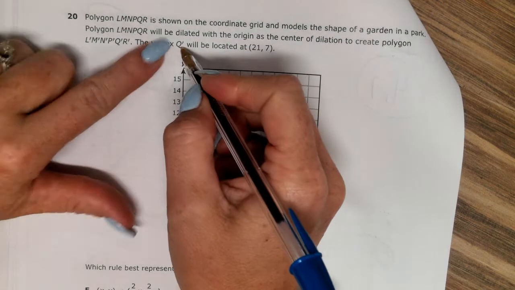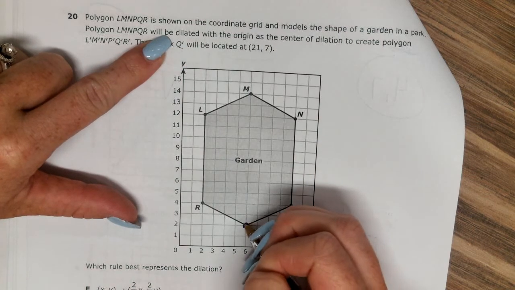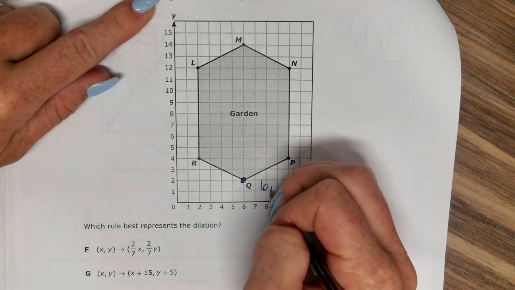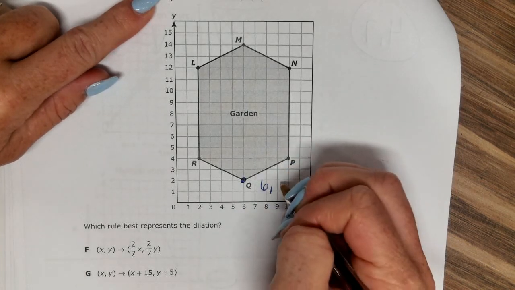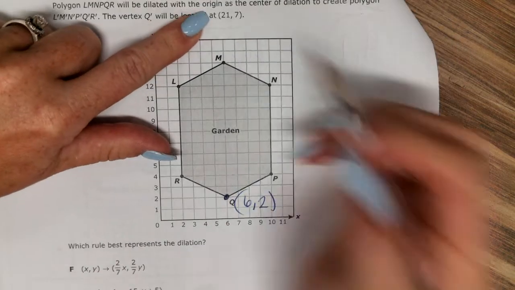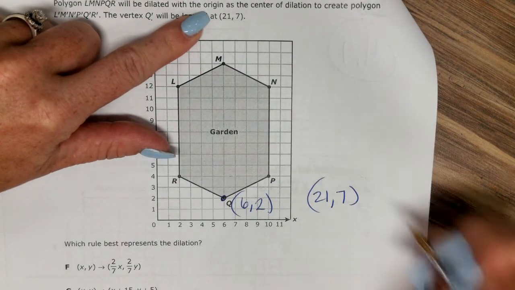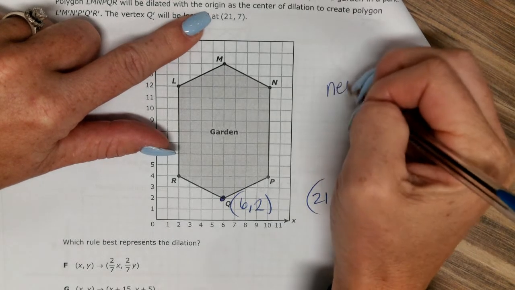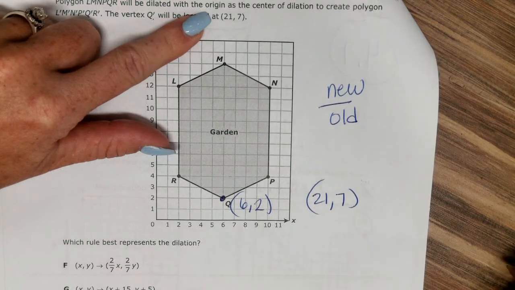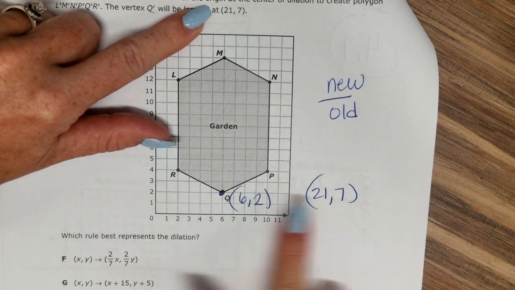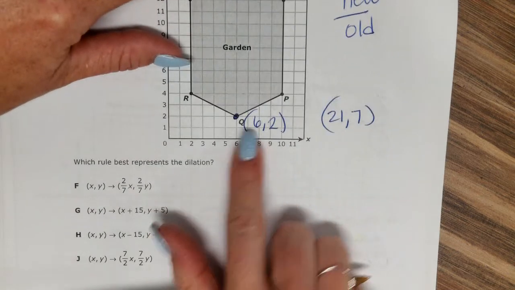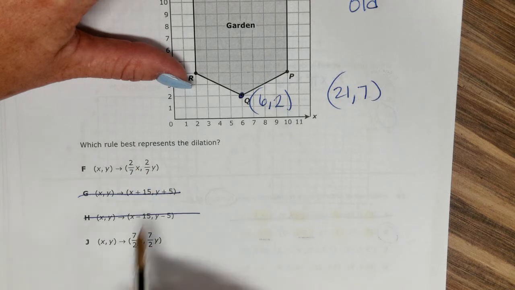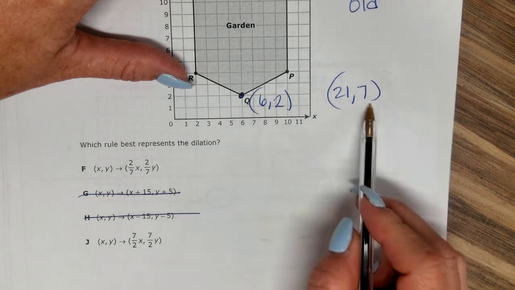Okay, it says Q. Here's Q. Does everybody agree? What is Q's coordinate right here? 6, comma what? 2. And they want to make it 21, comma 7. So if I want to know the rule, I must do new over old. So all you had to do was pick one of these to do new over old. Well, look which one. This is out because it's a translation, yes? Which number did they use? The 21 and the 6 or the 7 and the 2?